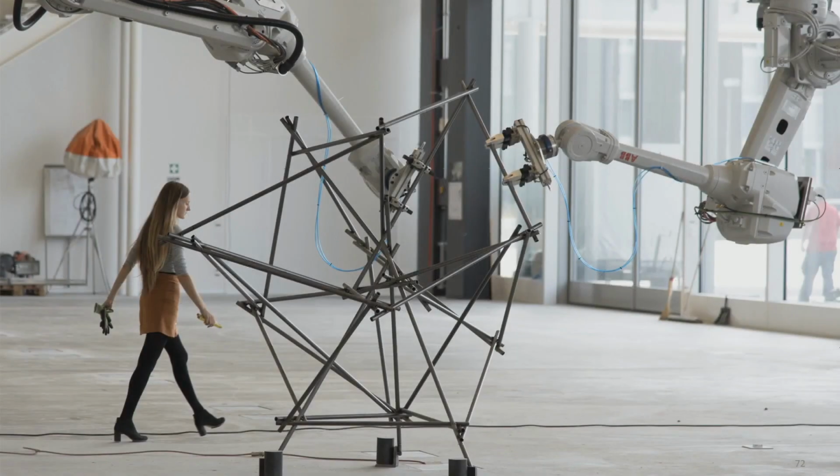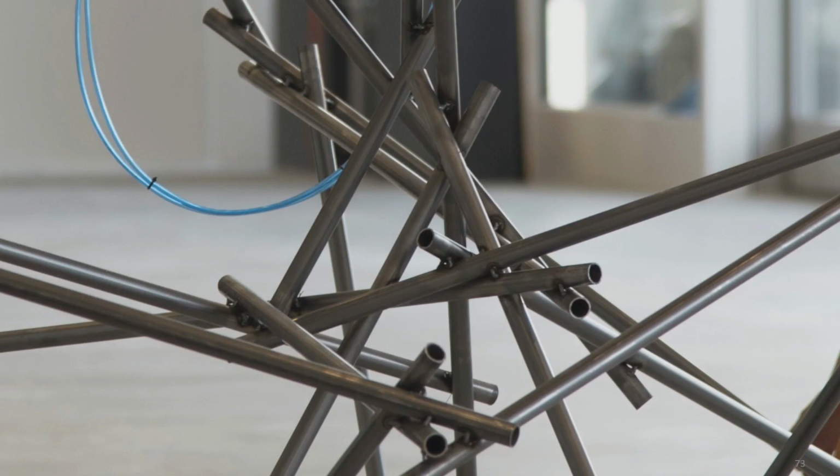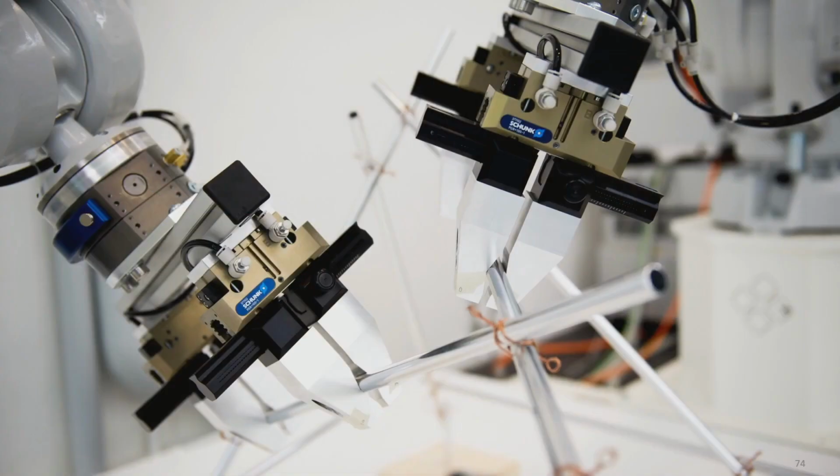But this allowed to fabricate quite intricate nodes, as for example this one consisting of 16 bars that meet at 1 point, where each bar connects to the structure in at least 2 points. So adding new and new bars, there's more and more connection points coming to it, but even though they look pretty random, they really are not.